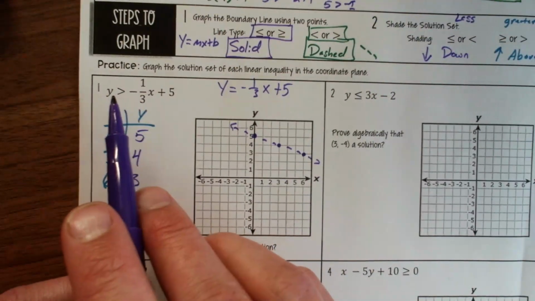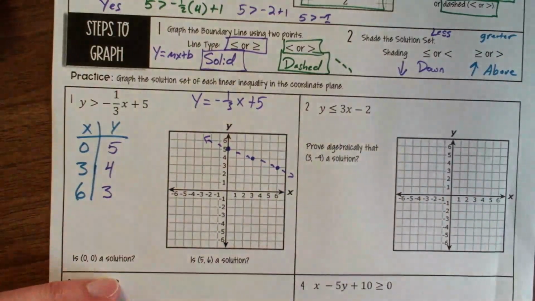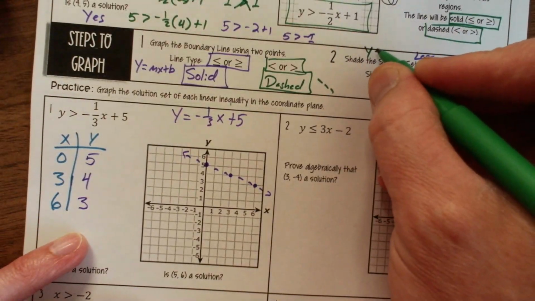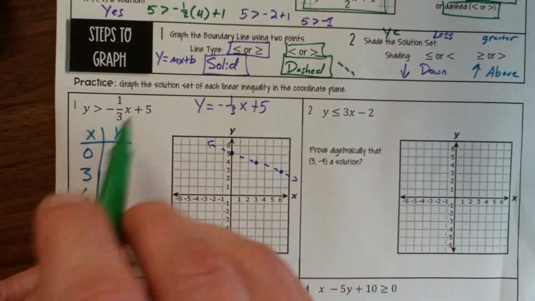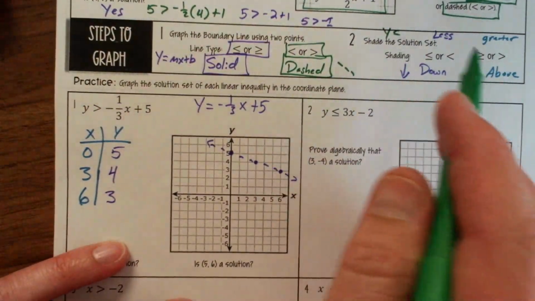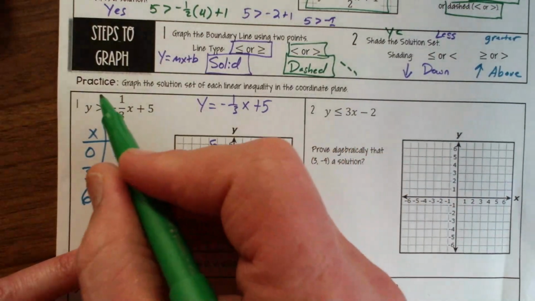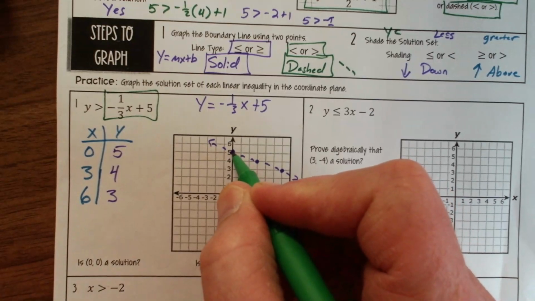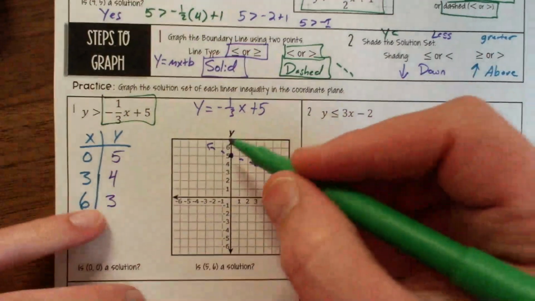The second part says y is greater than this value. So over here, we're using the greater than. And this works when it's set up as y and then the symbol. So if they're in slope-intercept form, then this idea works perfectly. We want all the y values above this set. So here's my trick. I'm going to put my pen where the y-intercept is, and then I'm going to go ahead and shade above it.